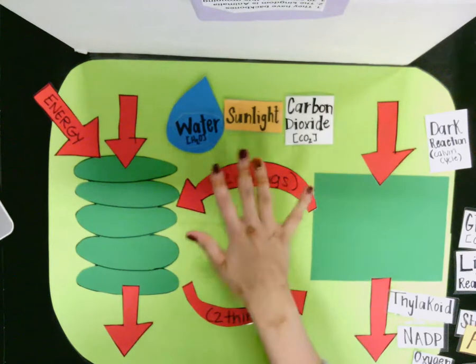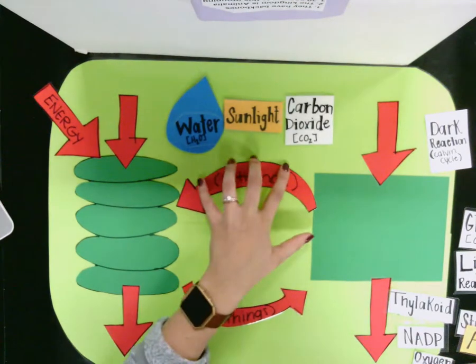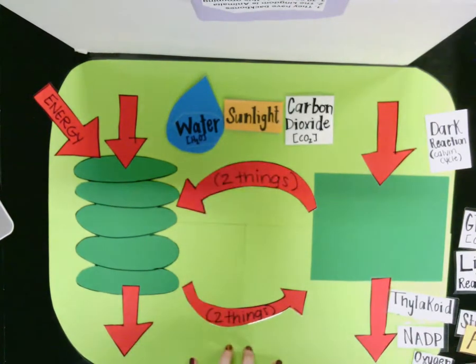So there you go. Those are called the reactants. So the reactants are what goes into a chemical equation or a process, okay? When you go to a store, you buy products. Products are what is produced from a factory, so what comes out of a factory. So reactants are what goes into the factory. Products are what comes out of the factory.